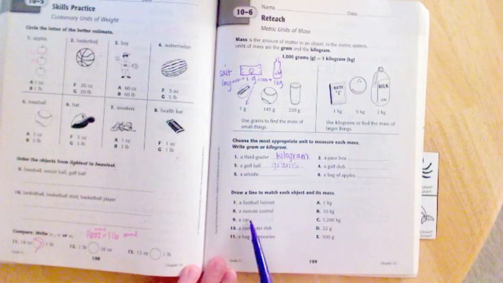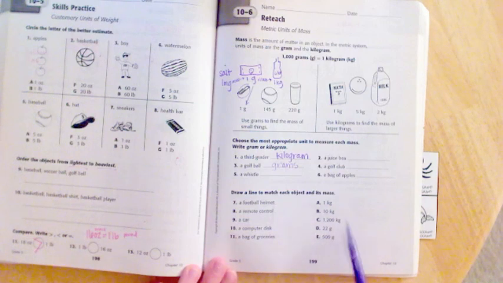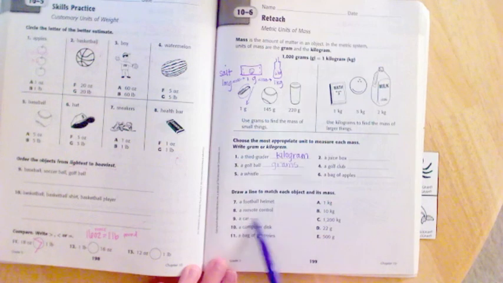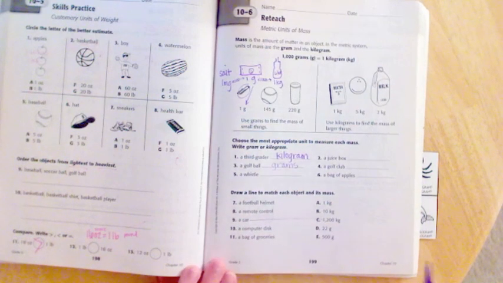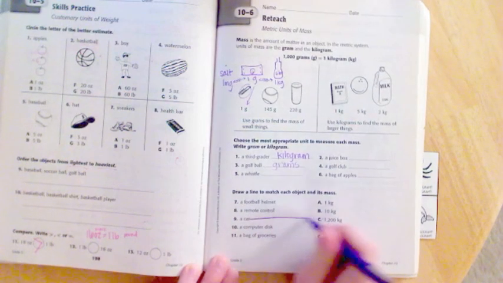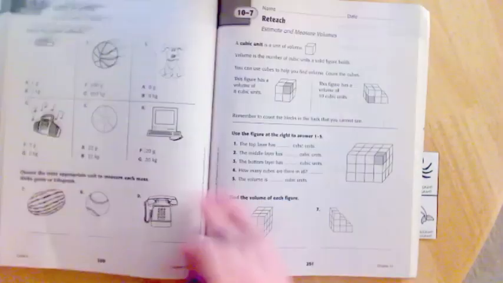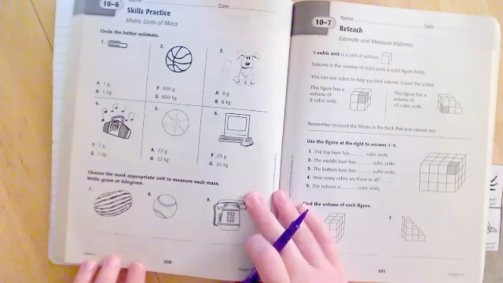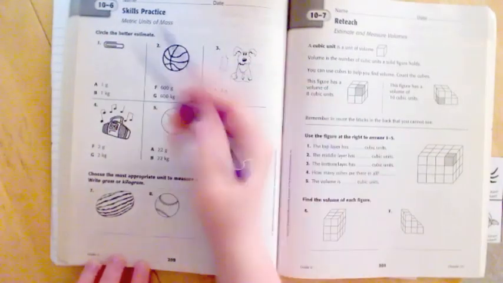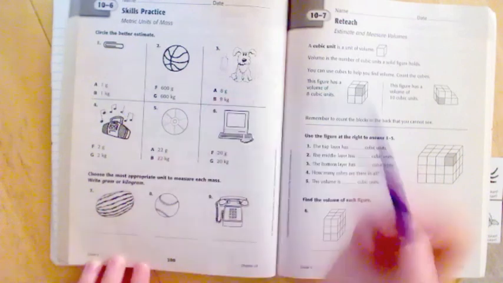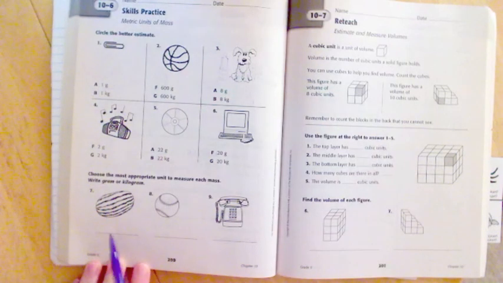So I know that a car is probably the heaviest thing out of a football helmet, a remote control, a car, a computer disk, and a bag of groceries. I'm going to look which one is the heaviest here. 1,200 kilograms. So I'm going to give you that one right there. That one's done for you. Okay, there's also a back. So choose the best estimate for these 6 right here. Paperclip, 1 gram or 1 kilogram. And then you're just writing gram or kilogram. What would you use to measure?